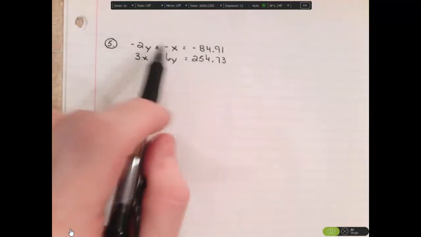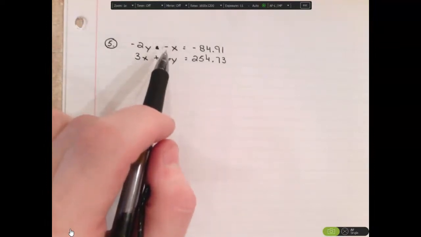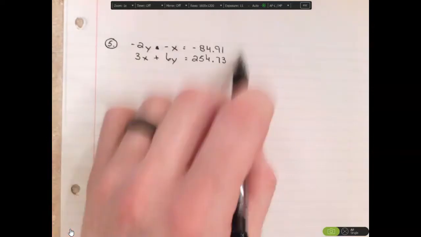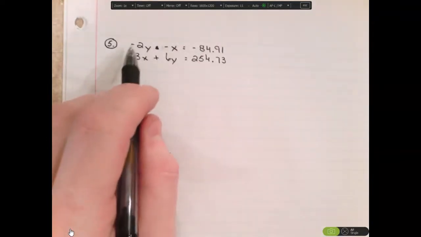I want to get a variable by itself. Notice all my variables here, they're not by themselves. They've all kind of got something going on with them. So let's do our best to get one of them alone. I'm going to try and get this x alone because notice there's nothing with it except for this negative sign. So I need to move this negative 2y to the other side. To do that, I need to add it because it's a negative. So I have negative x equals negative 84.91, and then I'm adding the 2y, so plus 2y.